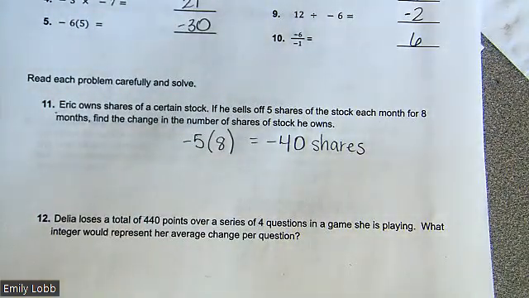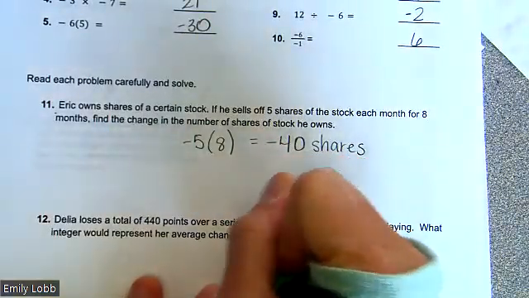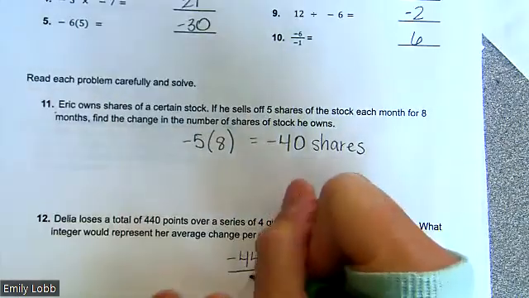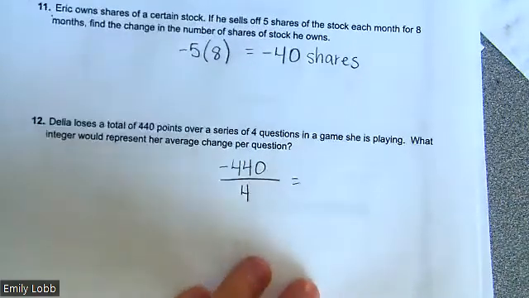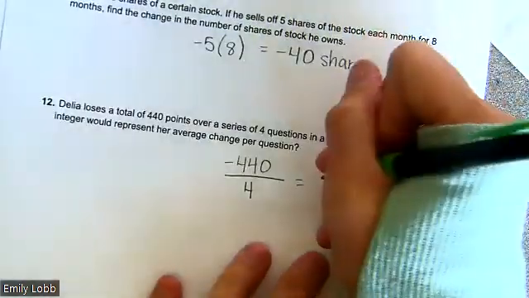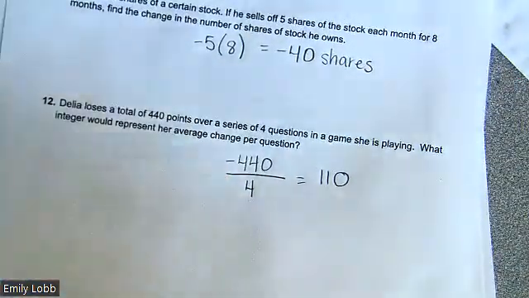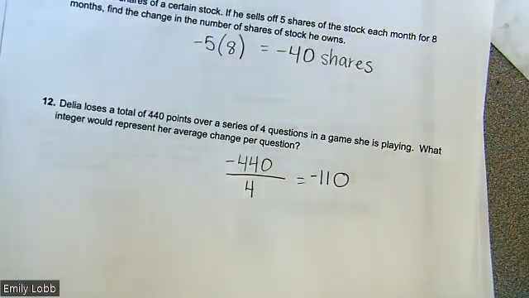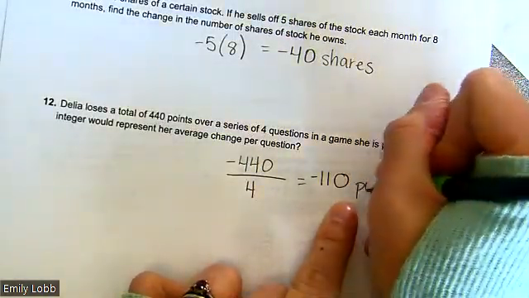Delia loses a total. So if you're losing a total of something, this is a clue that we're going to be dividing that total into pieces, right? She's losing 440 over a series of 4 questions. So what times 4 would give me 44? 11. And then I need to add the 0 on. And in this case, it is negative. So which would represent her average change per question? Negative 110 points. Yep.